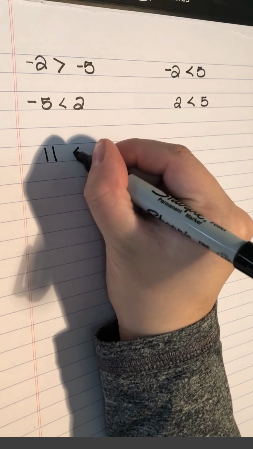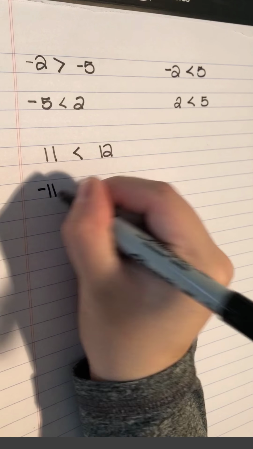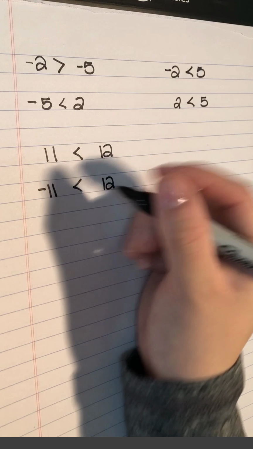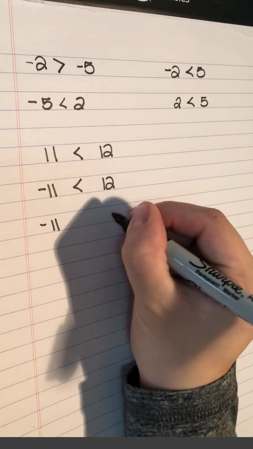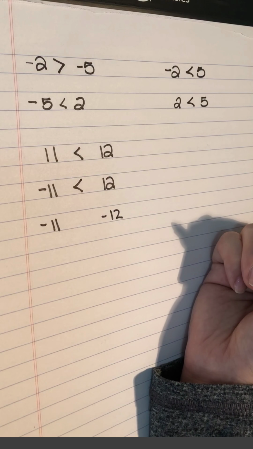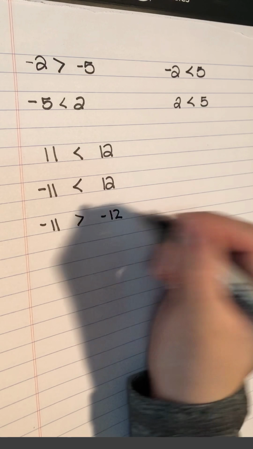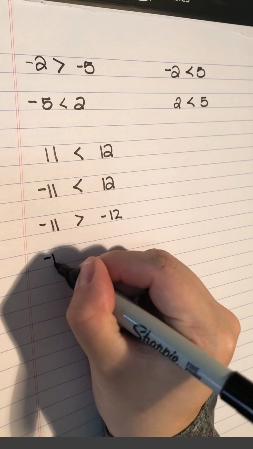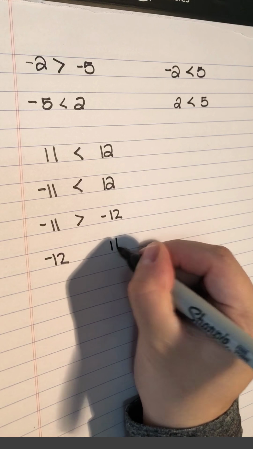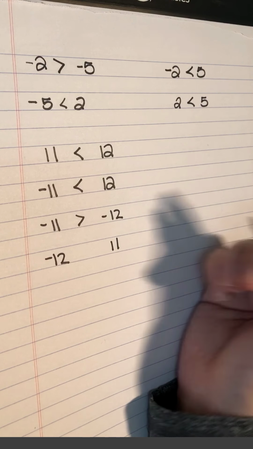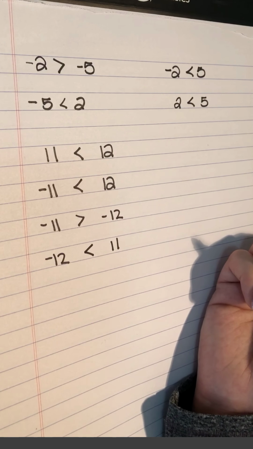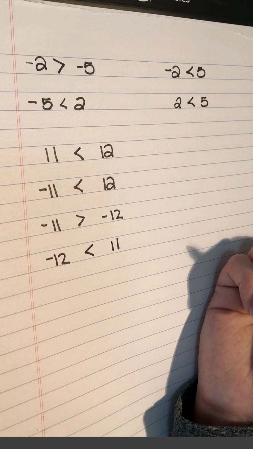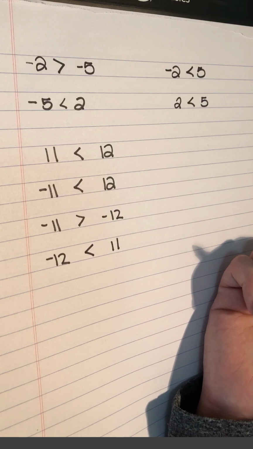What about 11 and 12? That's easy. $12 is obviously more than $11. What about -11 and 12? 12 is the bigger number. What about -11 and -12? -11 is greater than -12. What about -12 and 11? How would you read that? -12 is less than 11. Remember, we read the problems from left to right.